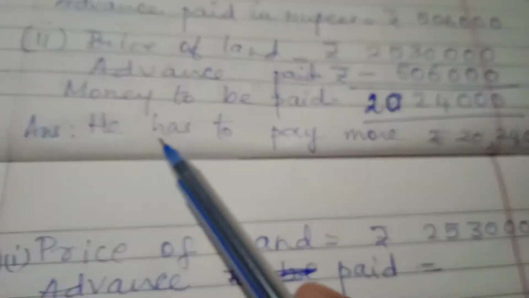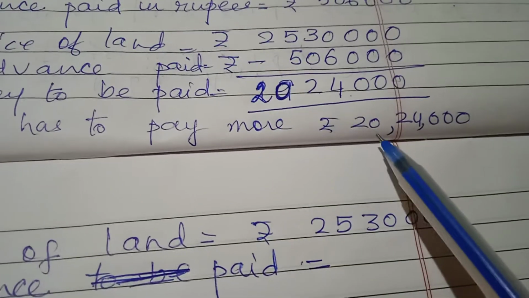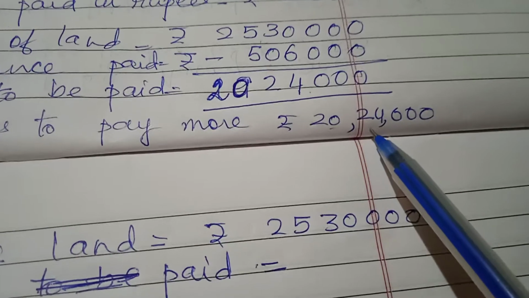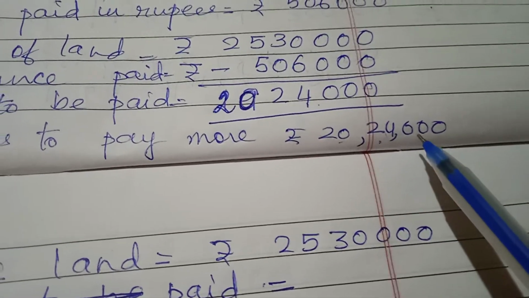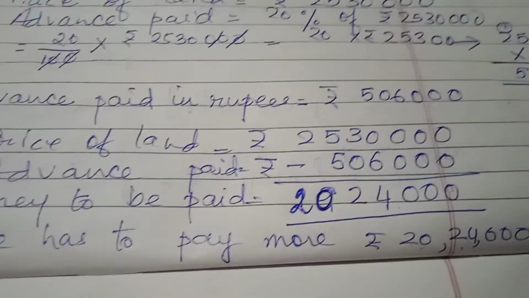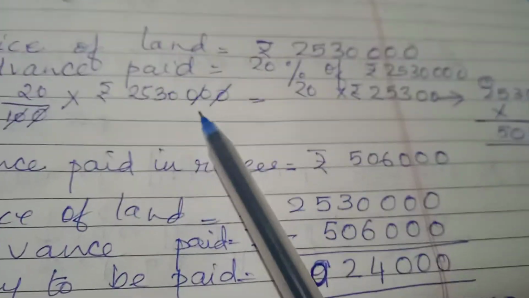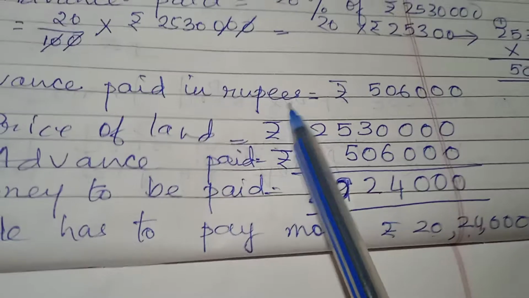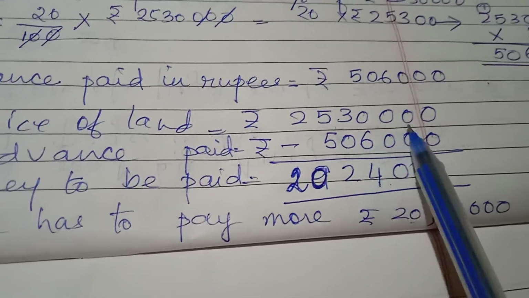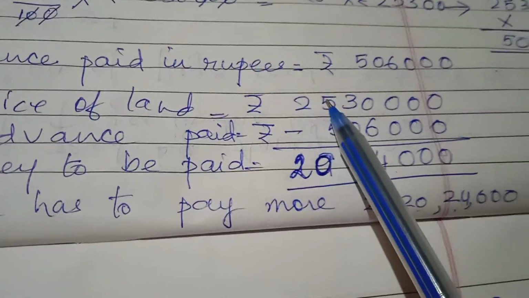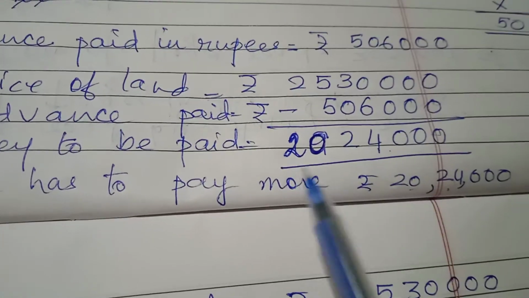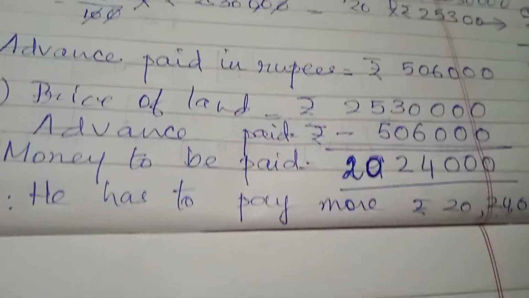So what does he have to pay more? He has to pay rupees 20 lakh 24,000 more. Okay, so we are solving it in two steps. First, we are finding the percentage in terms of rupees, and after finding the advance, we are just deducting it from the total amount which has to be paid. So that gives us the amount that needs to be paid now.